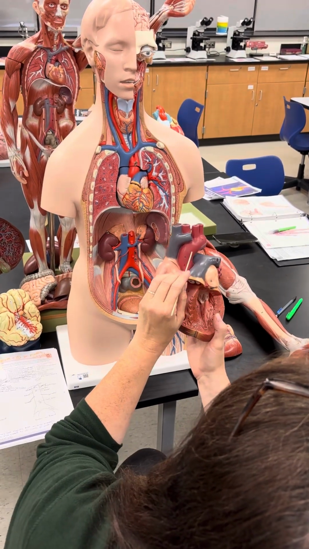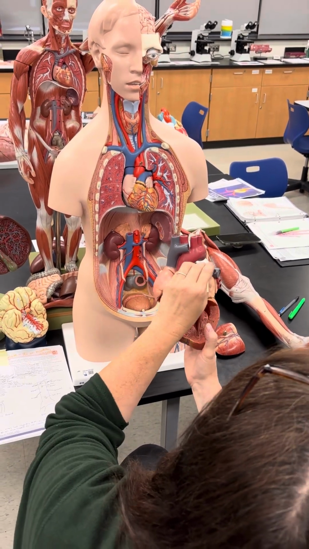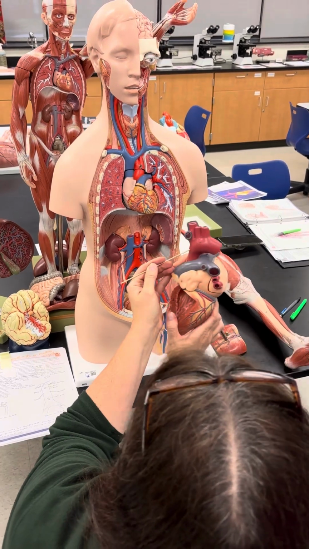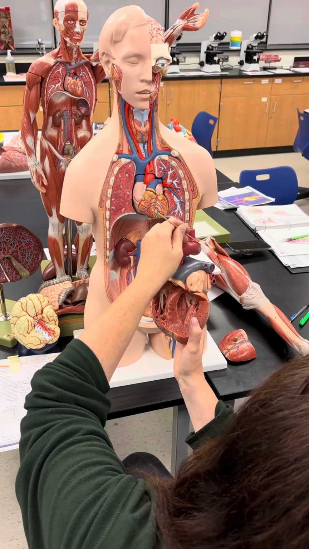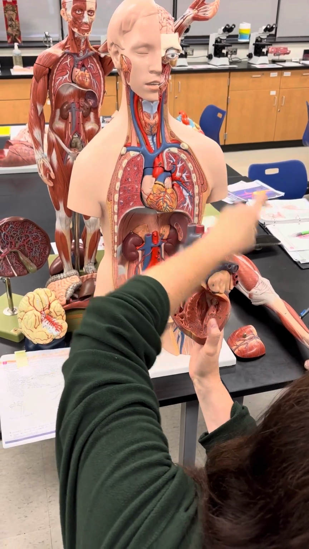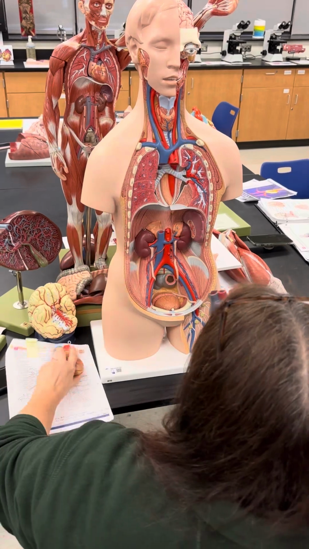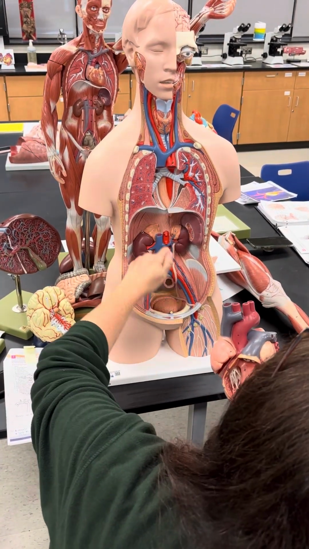Then the ascending aorta curves around and it becomes this structure here. What part of the aorta is this referred to as? Aortic arch. Yeah, that's your aortic arch. And then once you come around the curve and the aorta starts going back down again, it's referred to as the descending aorta. The descending aorta goes through there all the way down to where it splits.